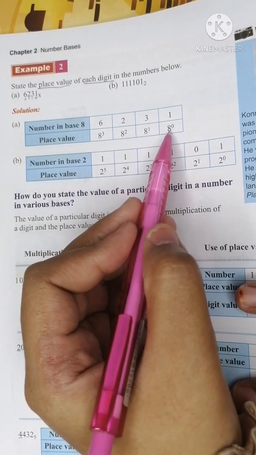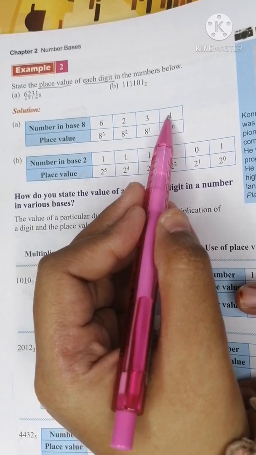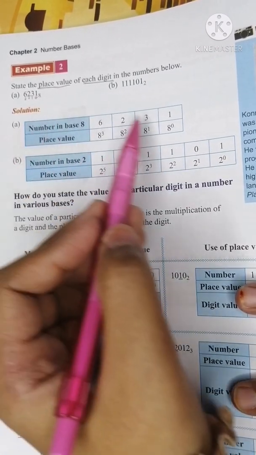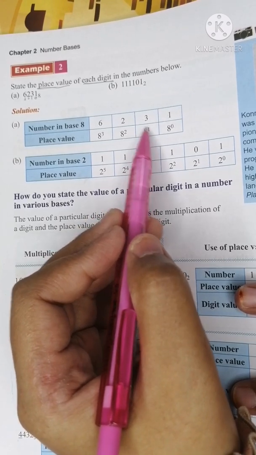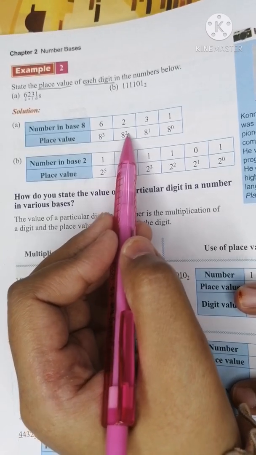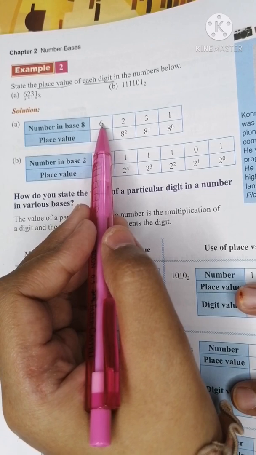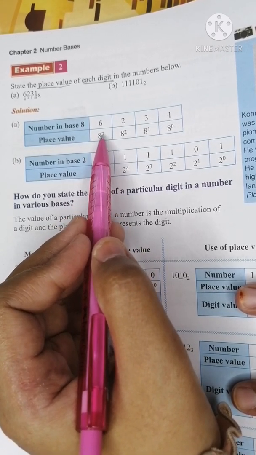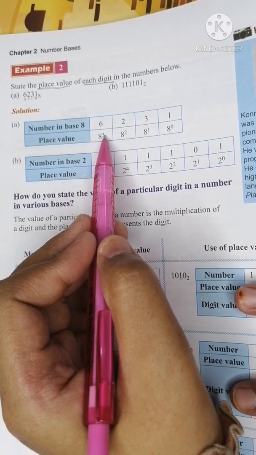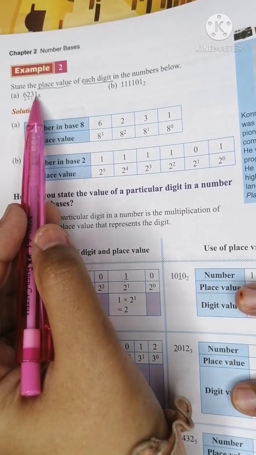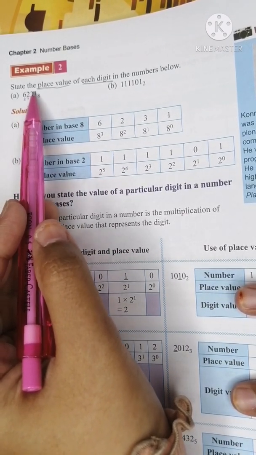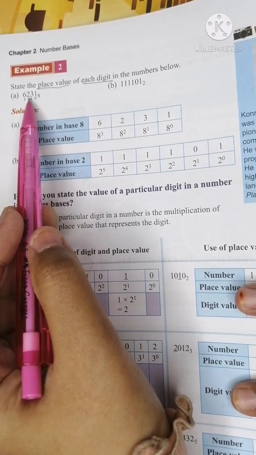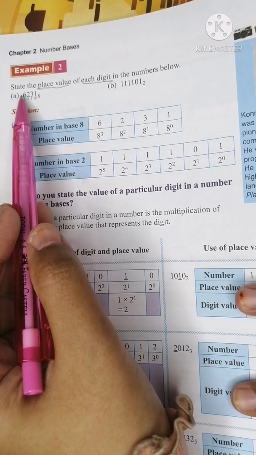So for 1, it is 8 to the power of 0. Then for 3, 8 to the power of 1, and for 2, 8 to the power of 2. For the digit 6, the place value is 8 to the power of 3, based on the positions of the number. It starts from behind, so 0, 1, 2, 3, like that.